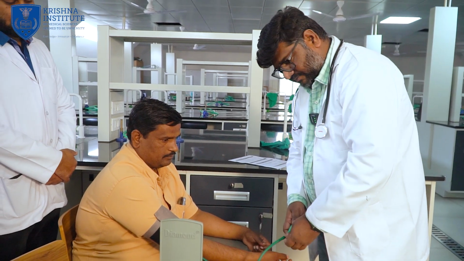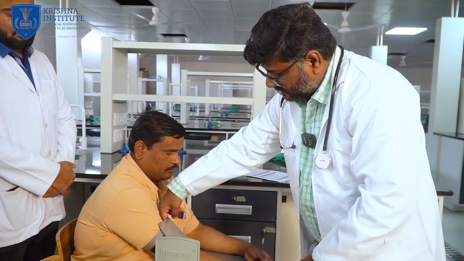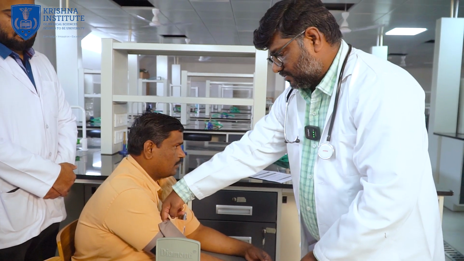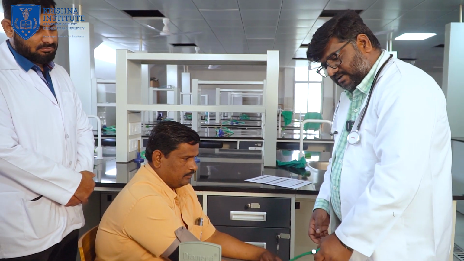slowly inflate the cuff. Sir, I have a question. The cuff that you have put on, how loose should it be? It should be two fingers. It should not be too tight or too loose. Okay, sir. Slowly inflate the cuff.